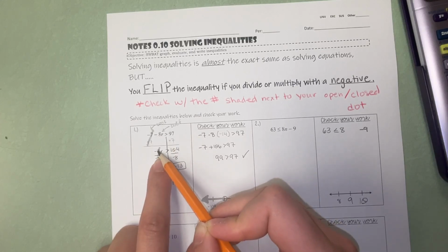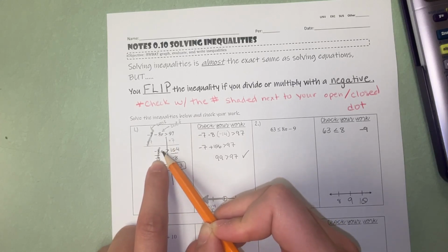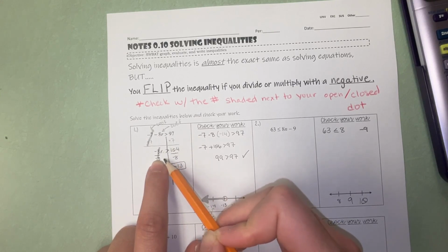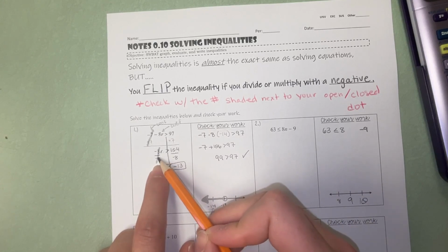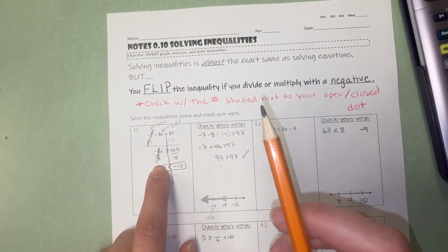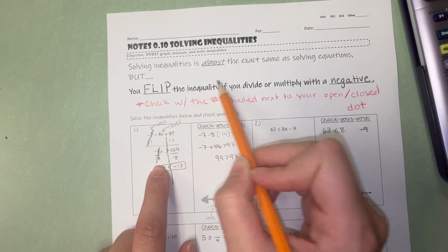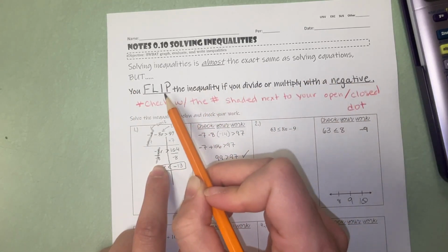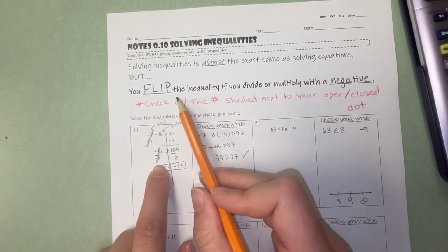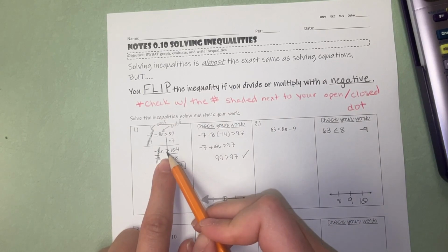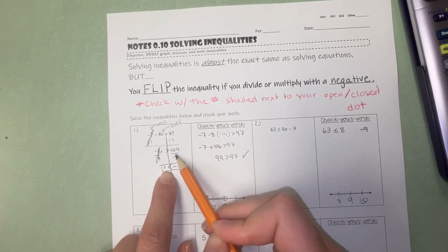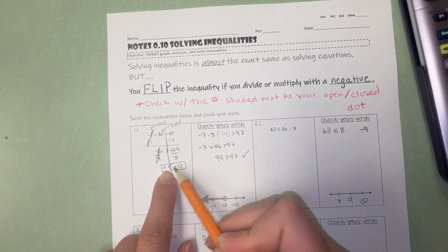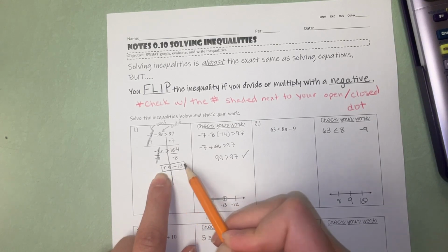Then I want to divide this -8 from the r, because remember we have secret multiplication here, and you show your division with the fraction bar. So I divide that -8 on both sides. This is where this little specialty part comes in. Because we divided with a negative, we flip our symbol. See that? Then I do 104 divided by -8 and I get -13. So I have r is less than -13.